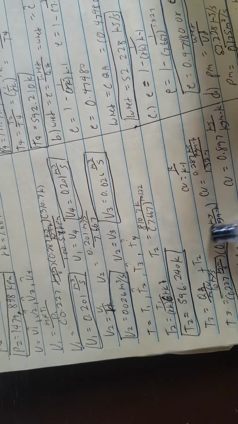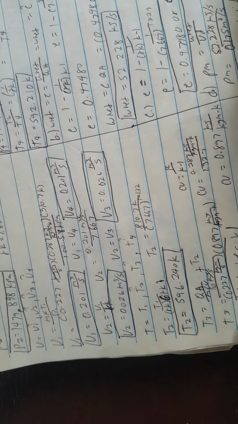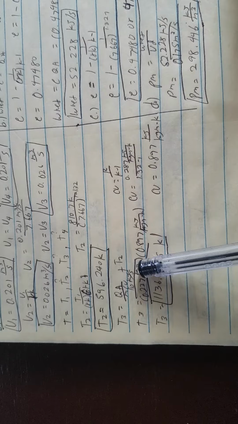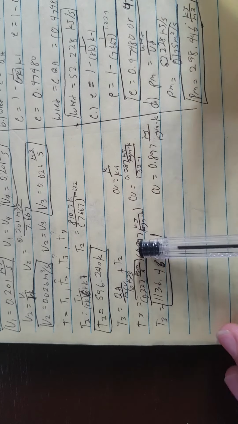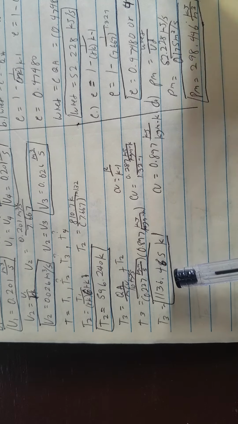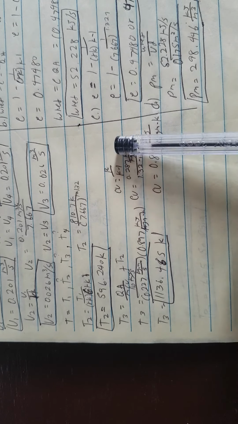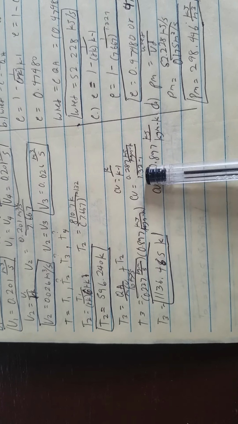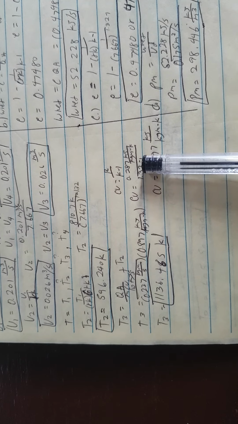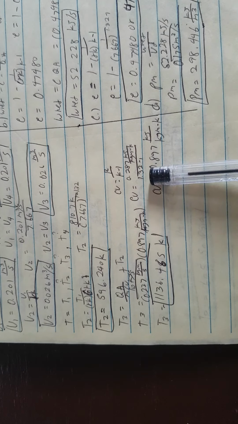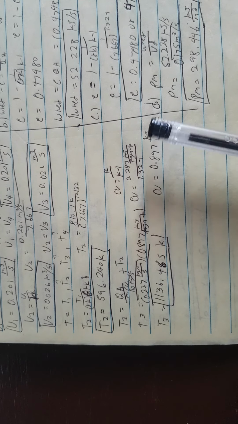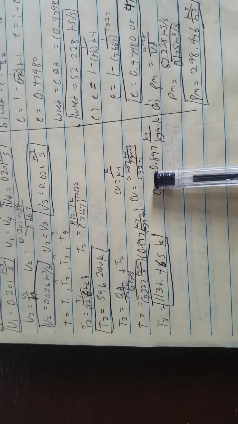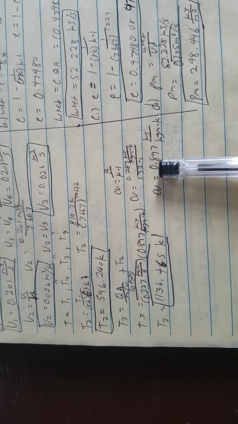Next po natin hanapin is yung T3. T3 po, ang formula po niya is QA all over mCv plus T2. Cv po natin is R all over k minus 1. Bali Cv is 0.287 kilojoule over kilogram mass minus K all over 1.32 minus 1.